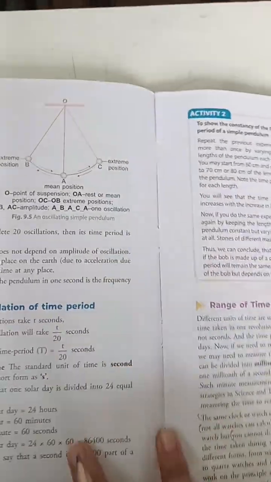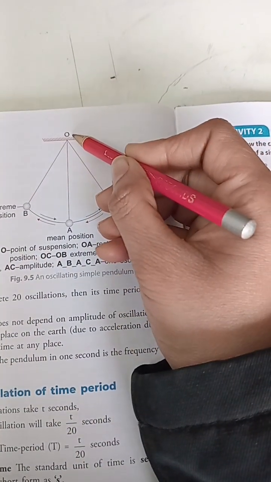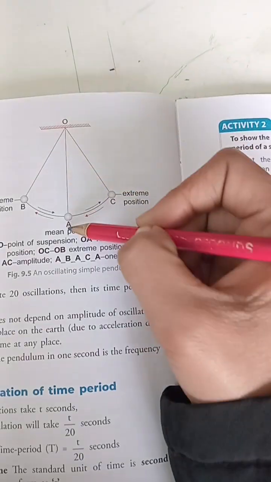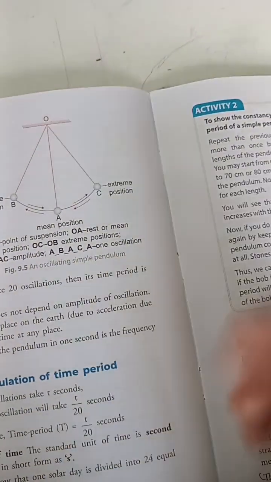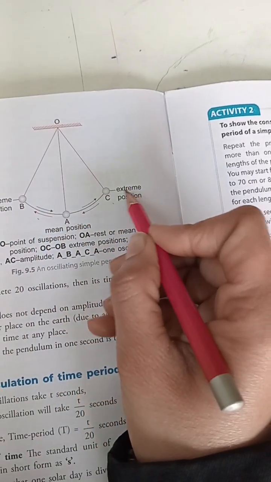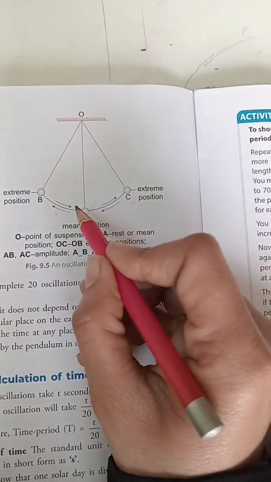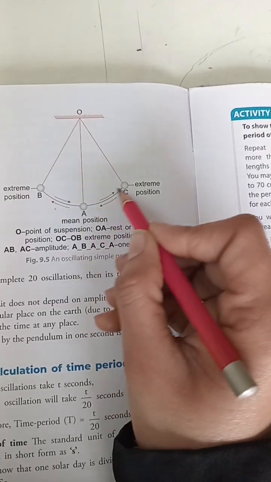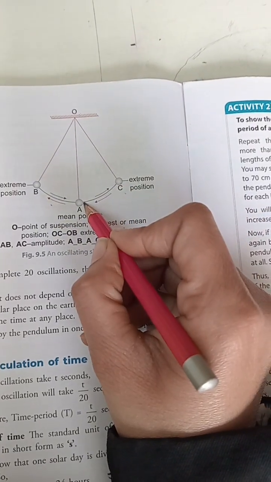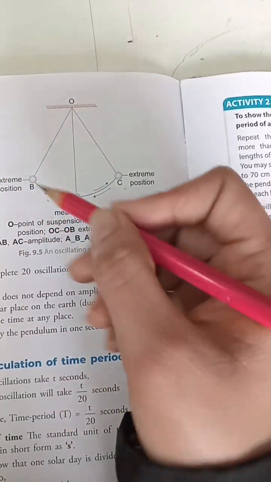Now, the next terms are the extreme points C and B. For that, the bob should swing. O, we have already studied, is the point of suspension, and L is the length. Now, coming to C and B. Are you able to see the positions C and B? They are the extreme positions, the positions of the bob at the maximum distance from the mean position on either side, either the right hand side or the left hand side.